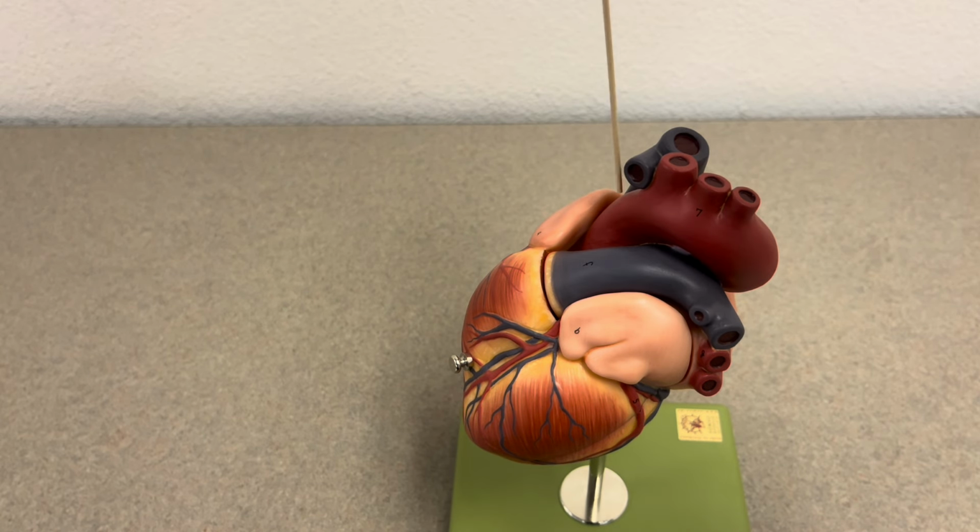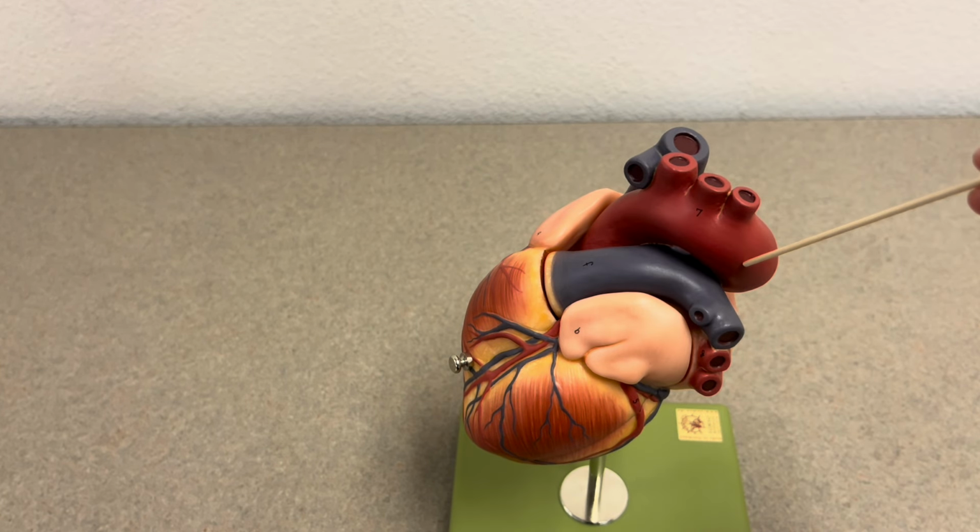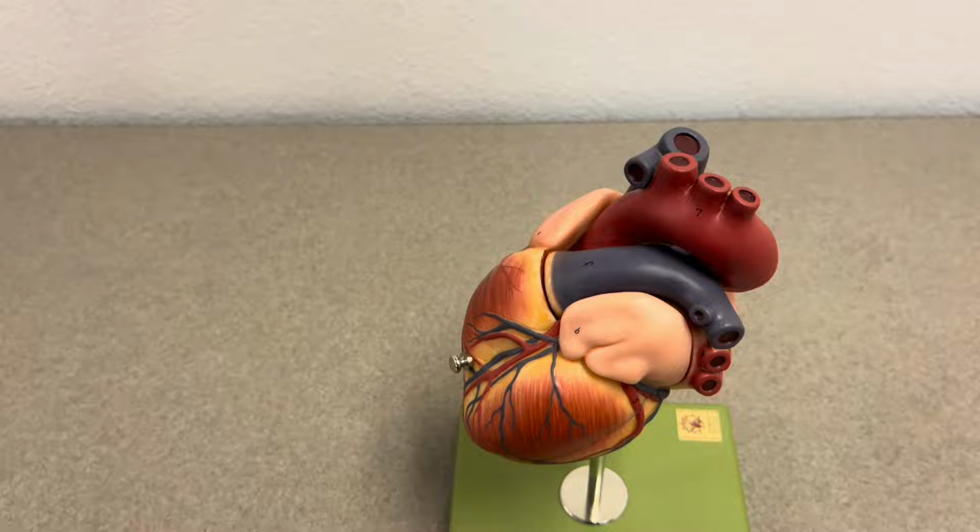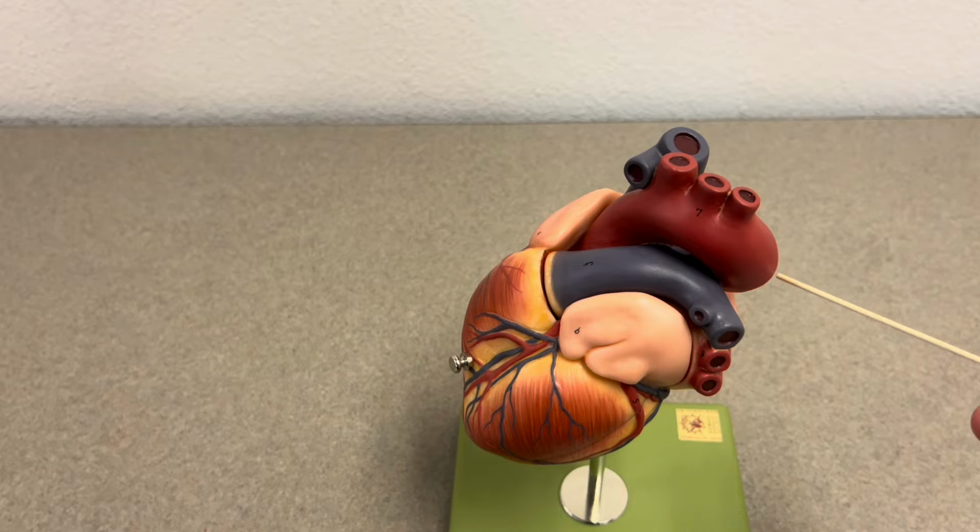We have the ascending aorta, we have the aortic arch, and we have the descending aorta. Now the descending aorta can be in the thoracic region, where the rib cage is, where the lungs are, and everything like that, or it can also descend lower into the abdominal region, and that's where it becomes the abdominal aorta, everything under the diaphragm.